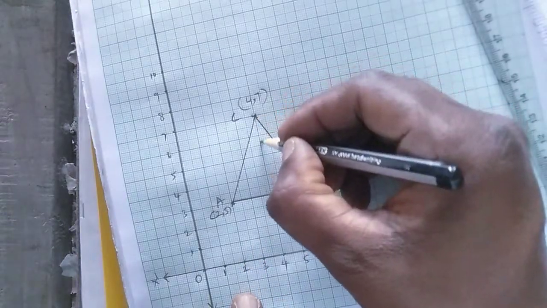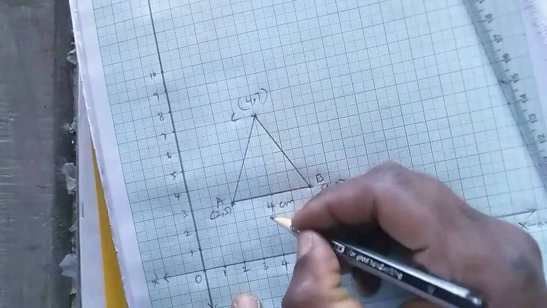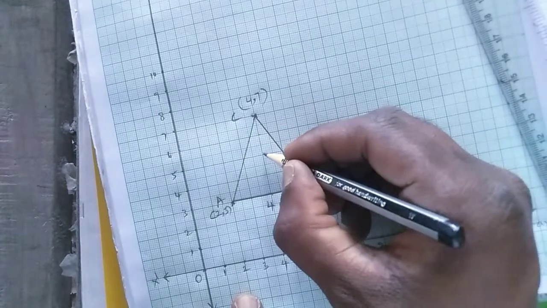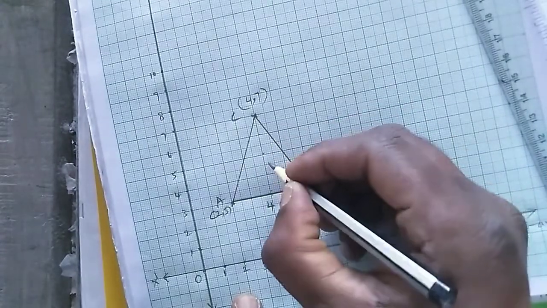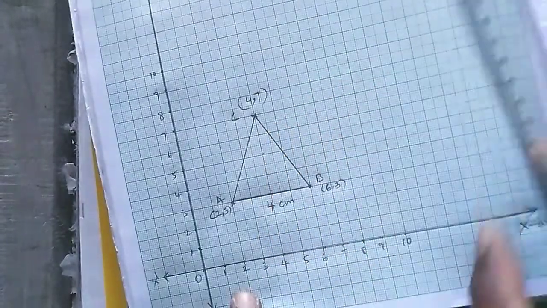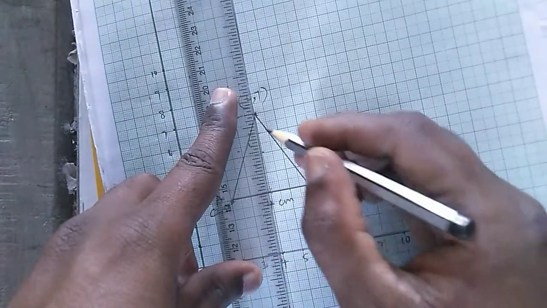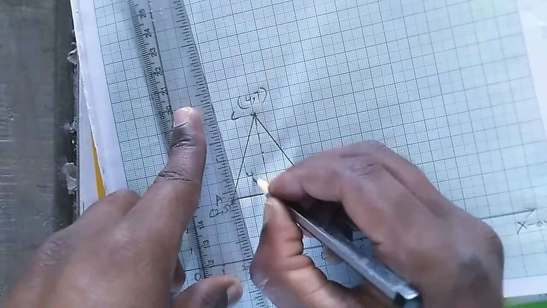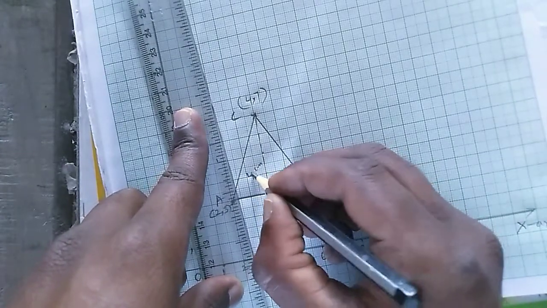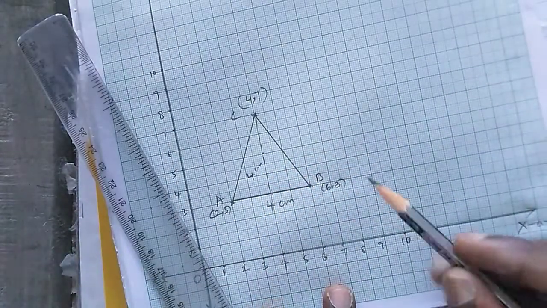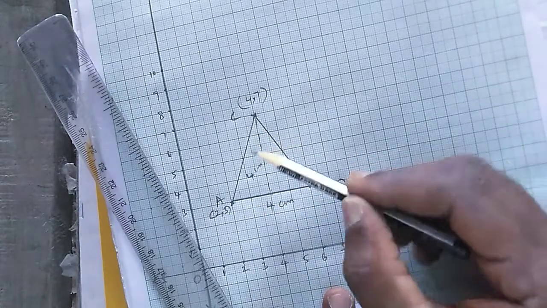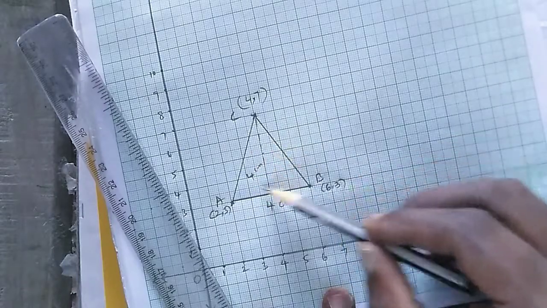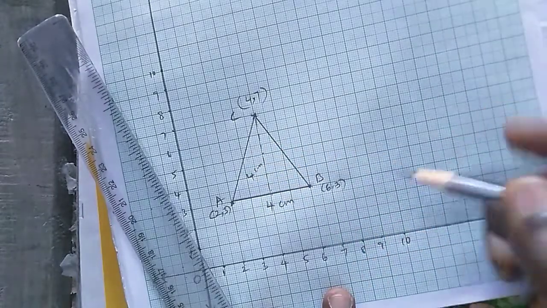Now height, the perpendicular distance is known as height. From here to here, how many units again? It is 1, 2, 3, 4, this is also 4 units. With the dotted lines I am indicating the height of the triangle. This is also 4 centimeters. Okay, we have the base and height. So actually, what does area mean? Inside these boundaries, how much space is occupied by these 3 line segments, that is called the area. So how many units is it?